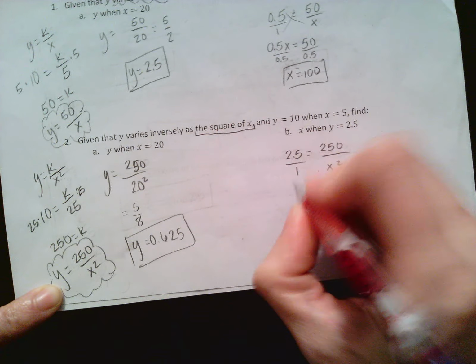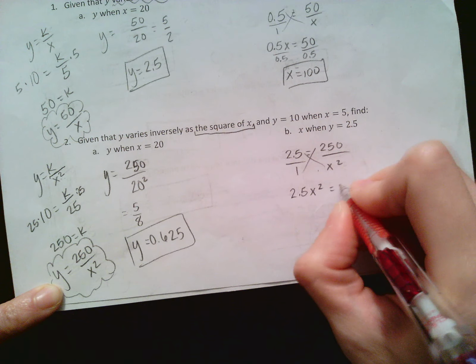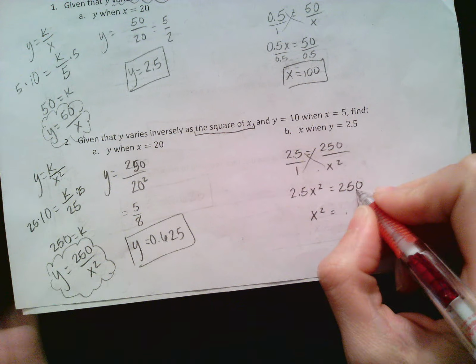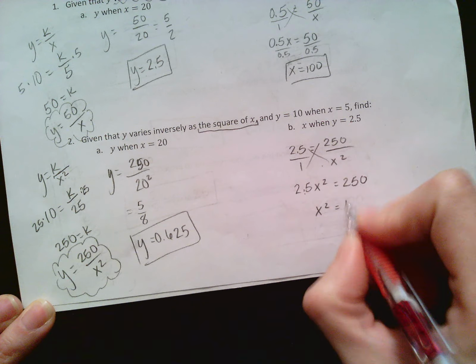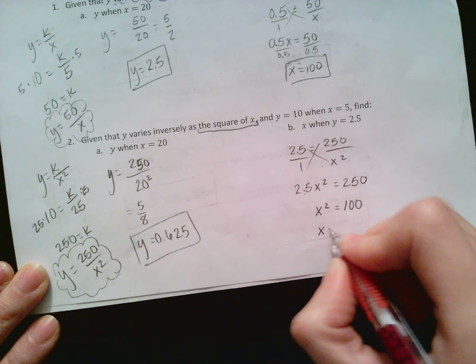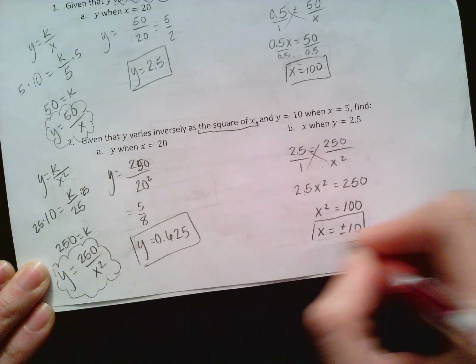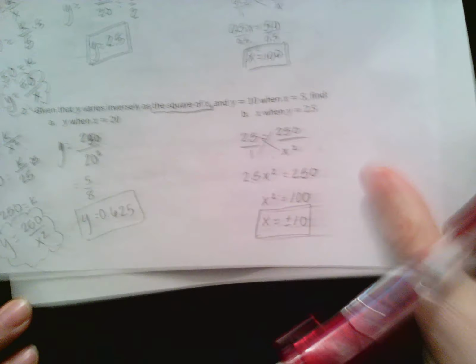I'm going to put this guy over 1 and cross multiply. 250 divided by 2.5, I'm trying to get that x squared by itself, is 100. Taking the square root, I get that x is equal to plus or minus 10. Next page.